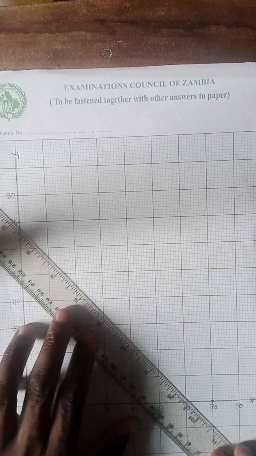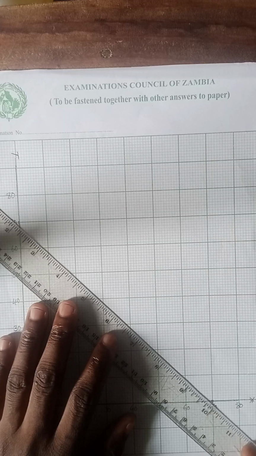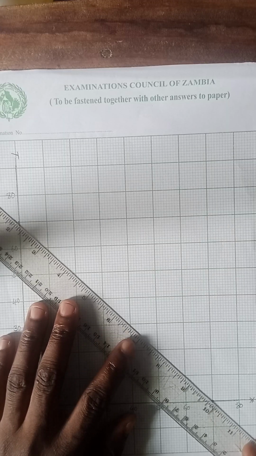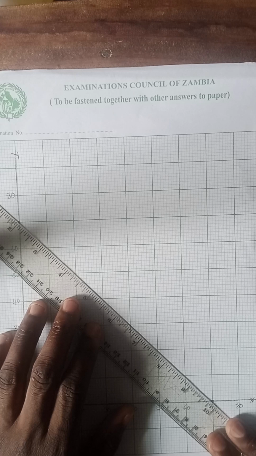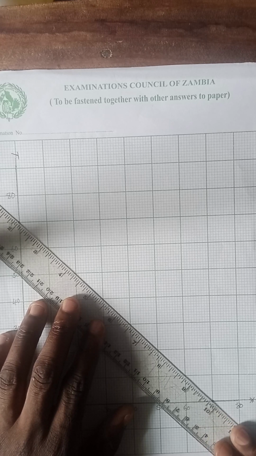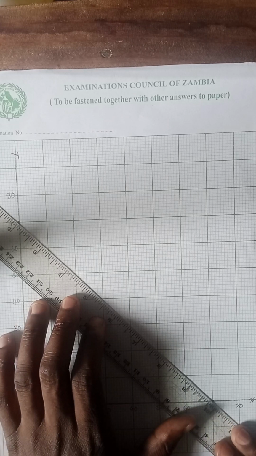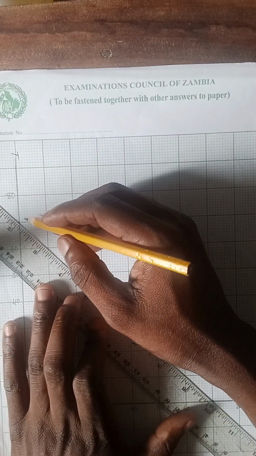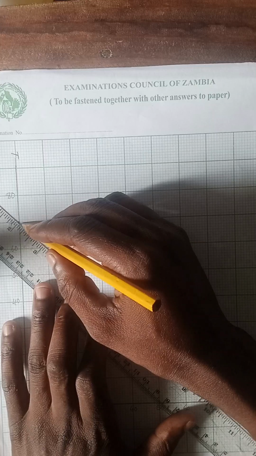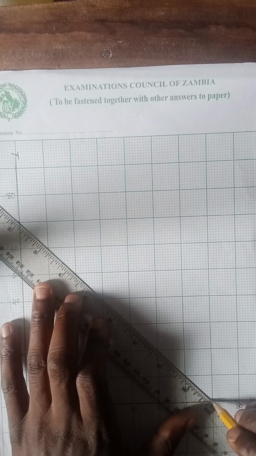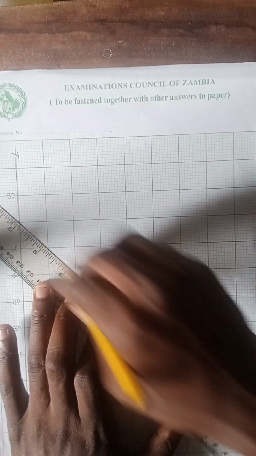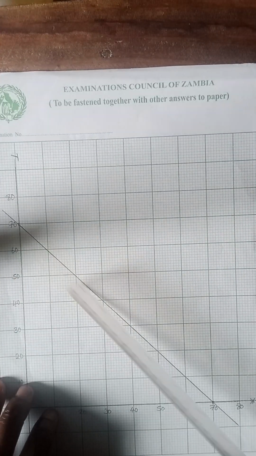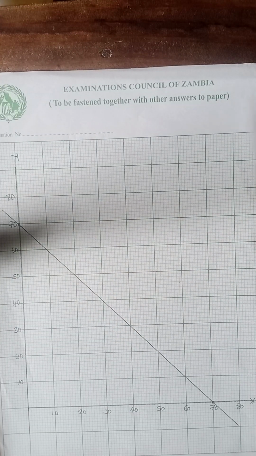So we can make a line now. Okay, you make a line from there up to that far end. You just join the same line. Okay, so that is the line we are talking about.